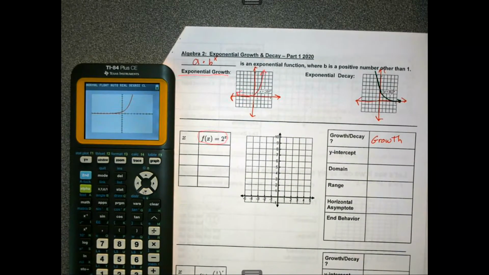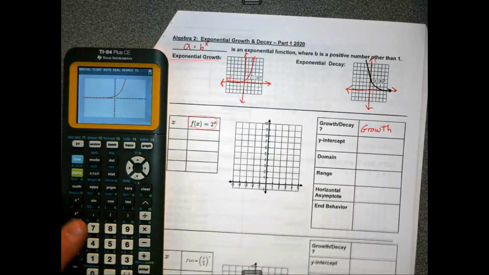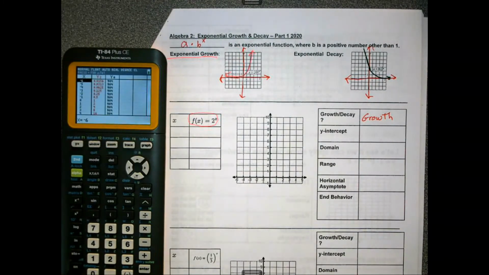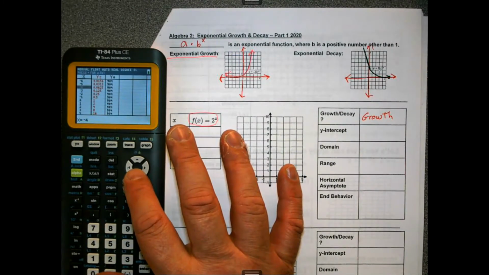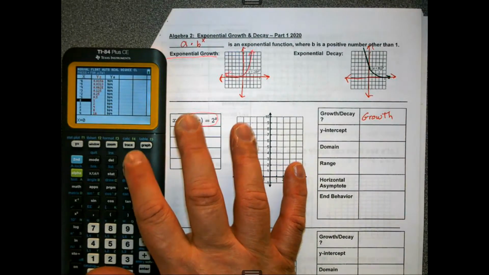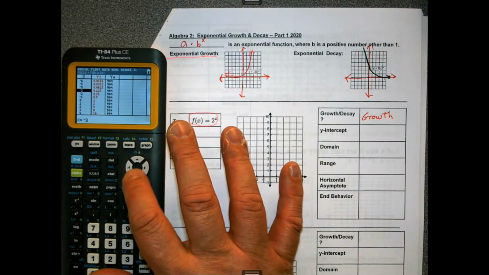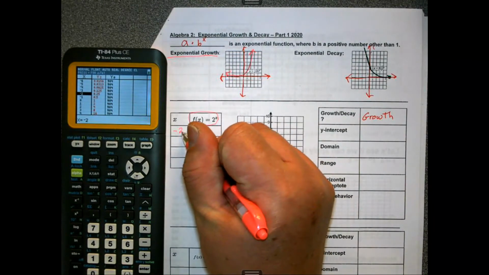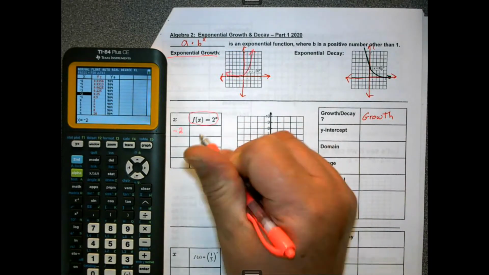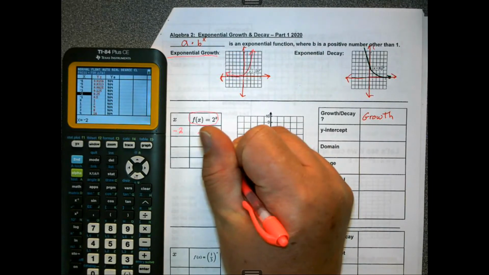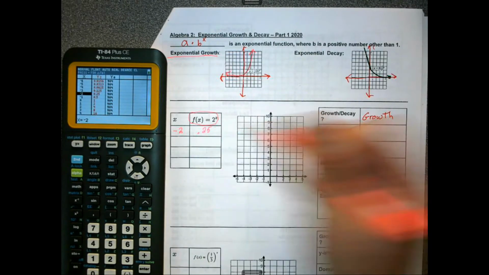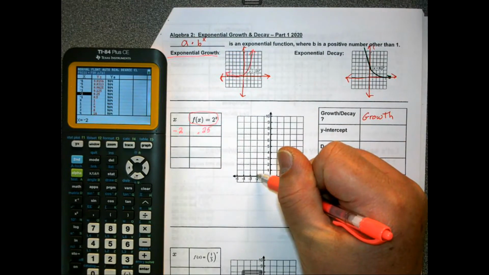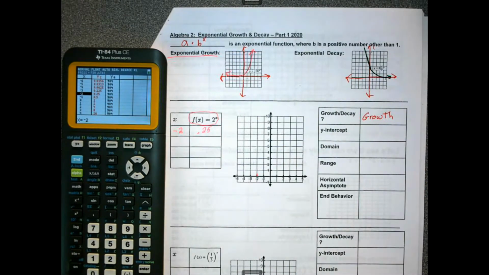All right, so I'm going to get some points so I can graph this thing. I'm going to go to my table, second graph. Let's get some points here. I'm going to start at -2. I got -2 for my x and 0.25 for my y. So -2 and 0.25, which is a quarter. So right about there.